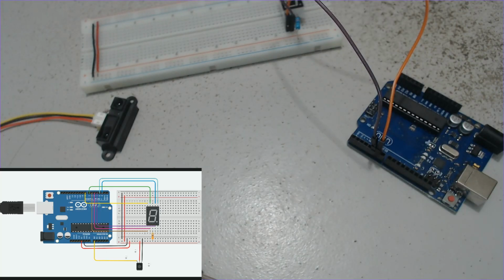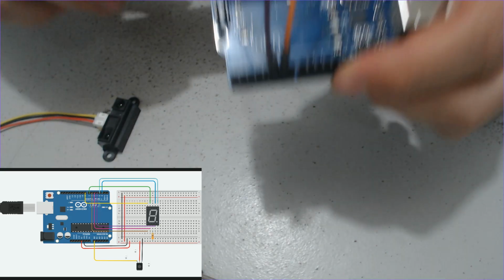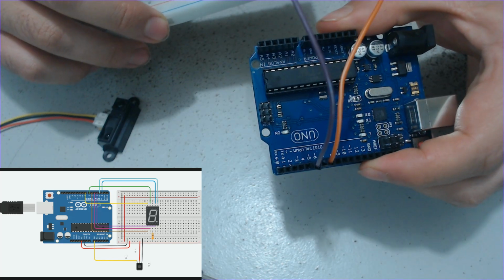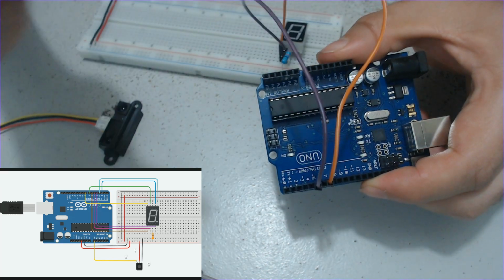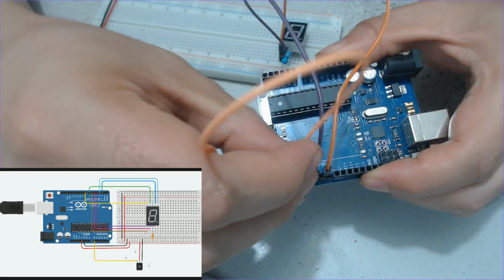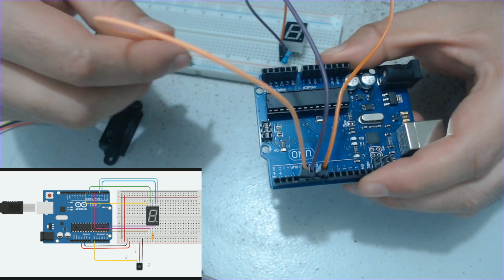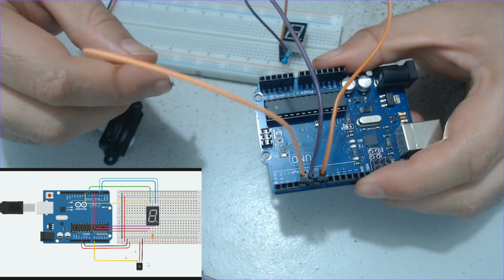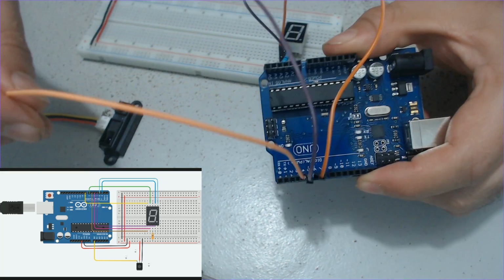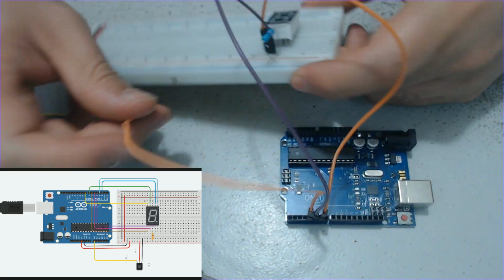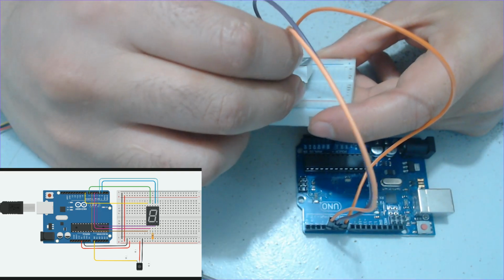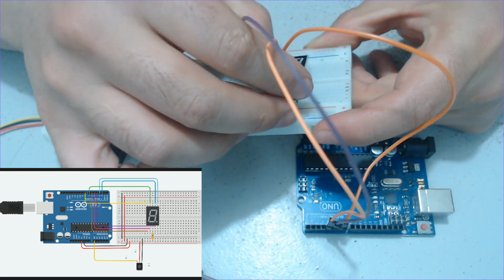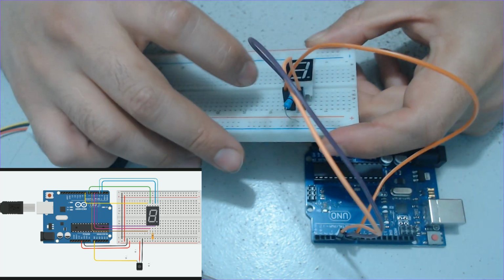I'm going to use orange again, and then from port number 4 on my Arduino card, this is port number 4, goes to this one, to the number 4 in my 7-segment display, and that's it.